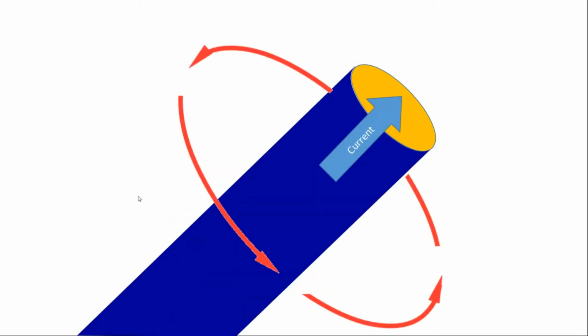I created this illustration to show it's not just a ring, it's a rotating ring of magnetic field lines. So it is constantly rotating around, and it is all along the wire here. It's not just at a static position. It is all up and down this wire.